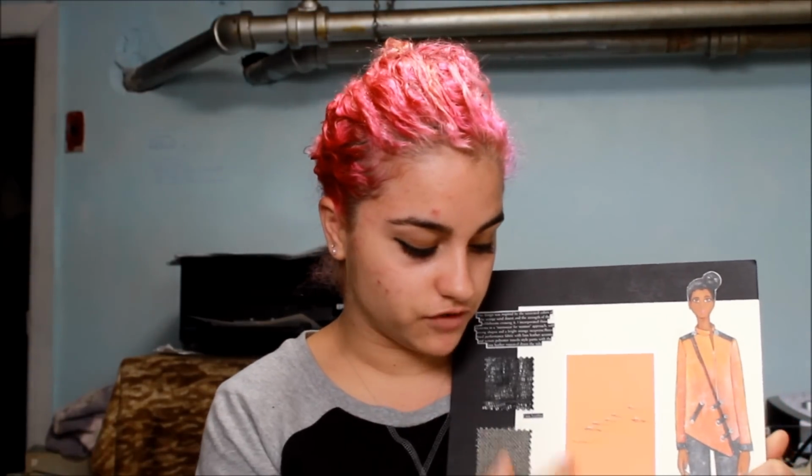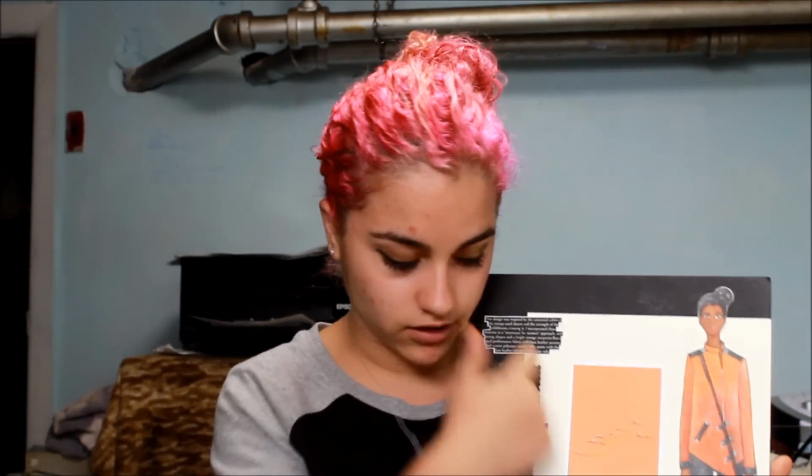So again, inspiration photo, flats, figure, swatches, blurb. All there. And then you want to lay it out in an interesting way on your page.